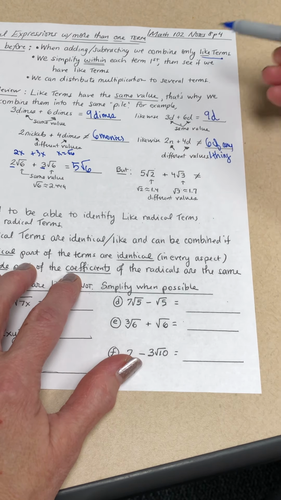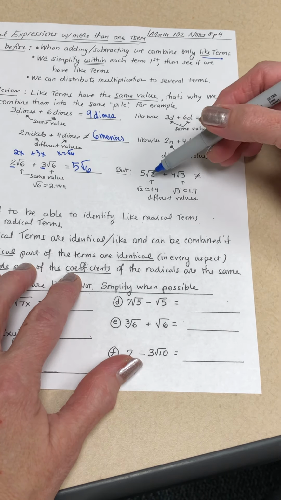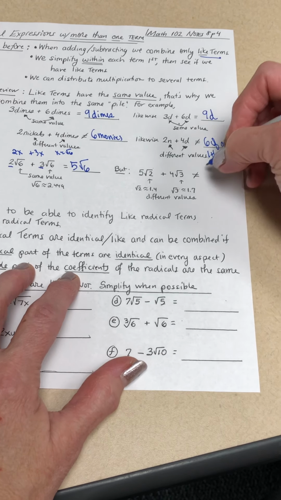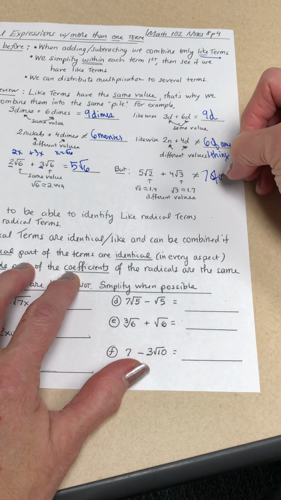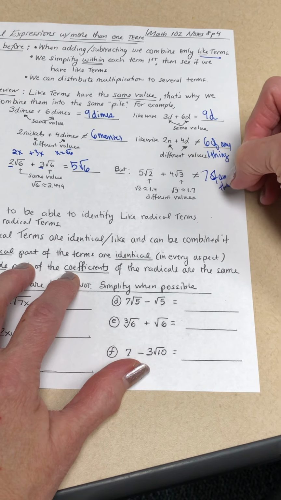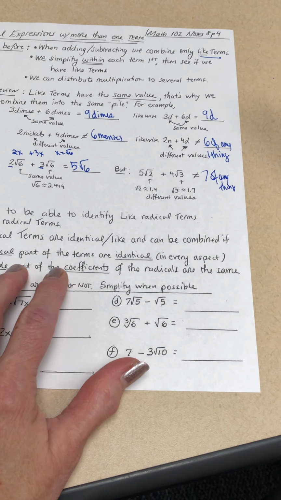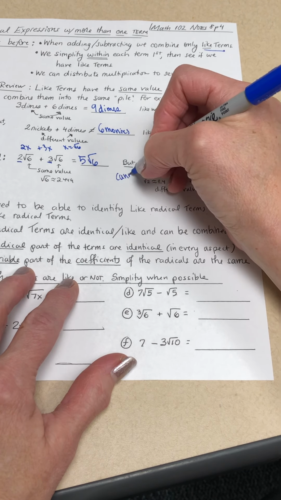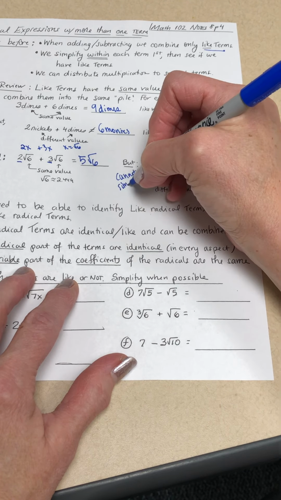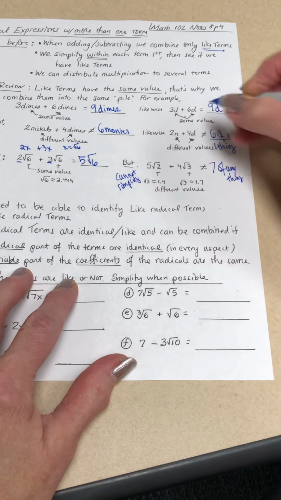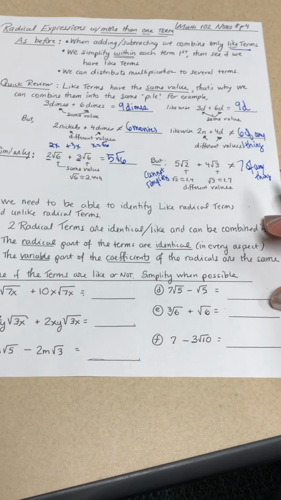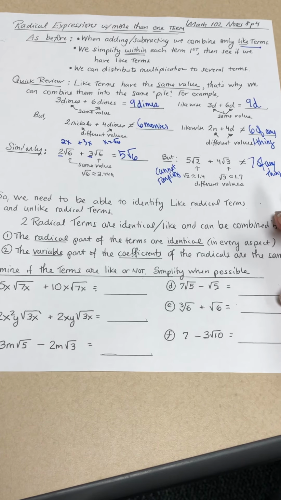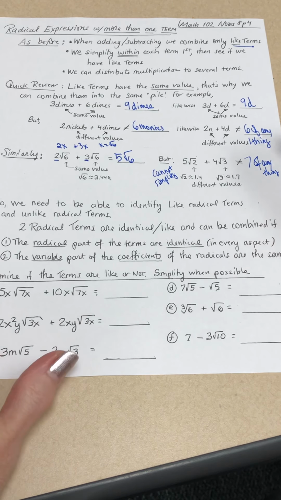So this is very much like saying I have 5 dimes and 4 nickels. So it's not 7 of anything. So we can't combine that. Okay, so we cannot simplify. So we can see like radicals, unlike radicals, very similar to like terms, but also some subtle differences.